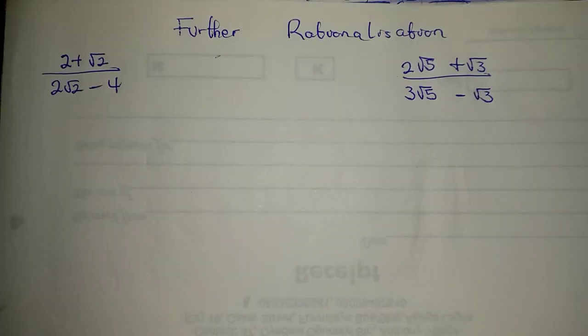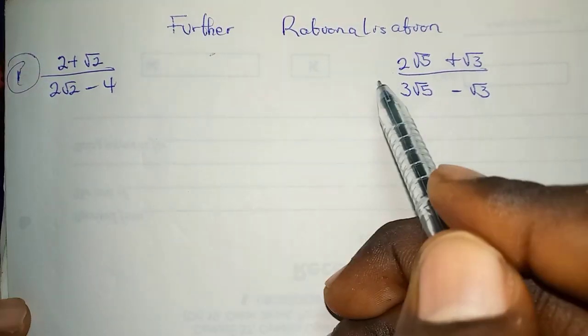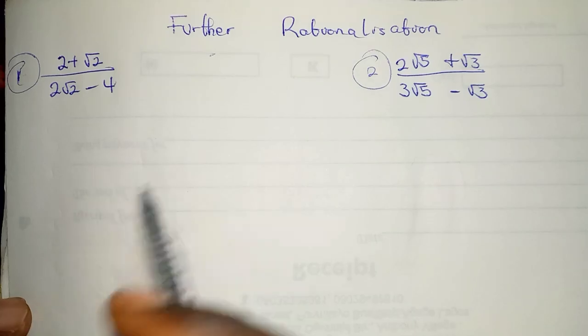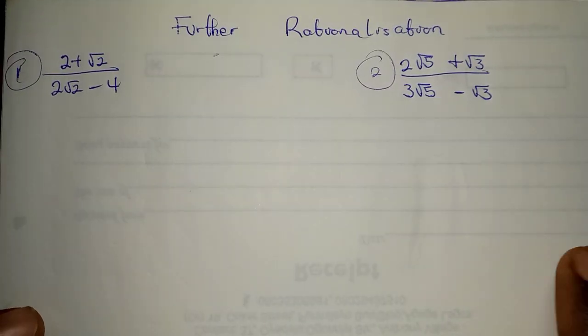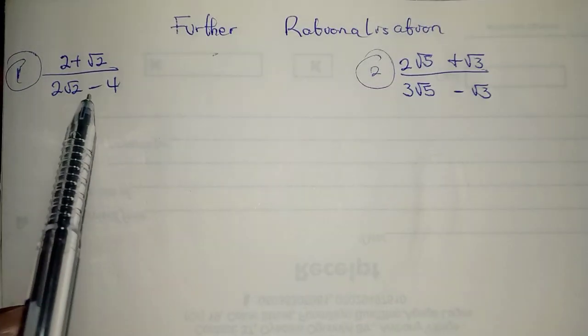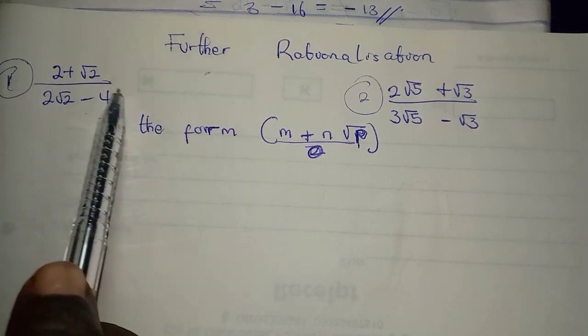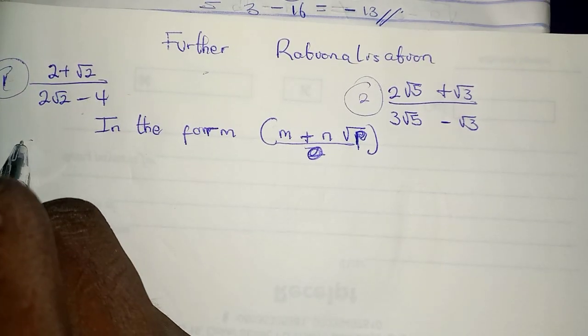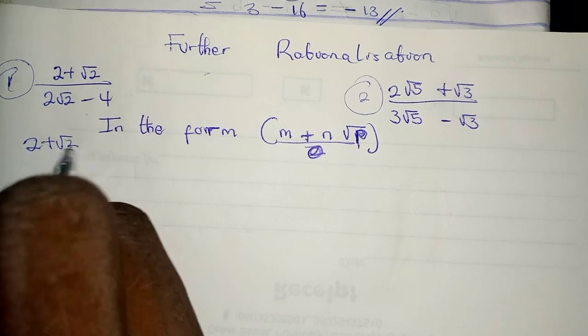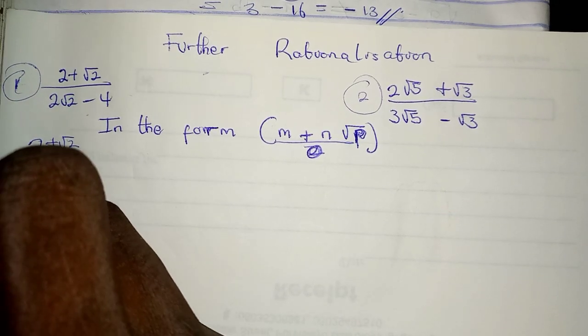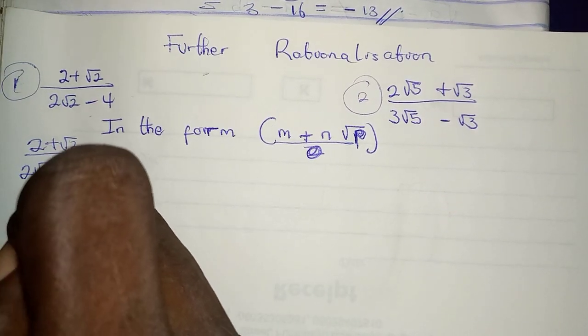Further rationalization. We are going to consider these two questions now. Don't forget we have learned conjugate. So with our knowledge on how to rationalize and conjugate, let's solve this. We have 2 plus root 2 over 2 root 2 minus root 4.